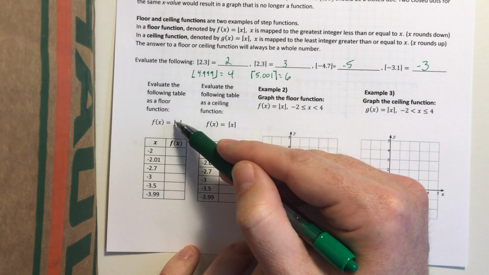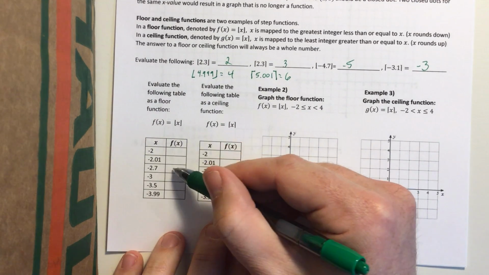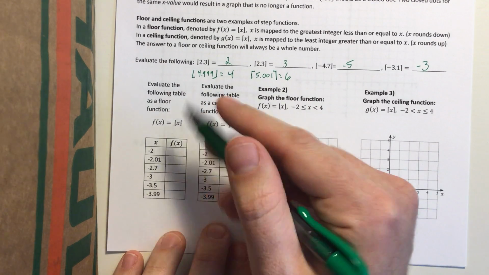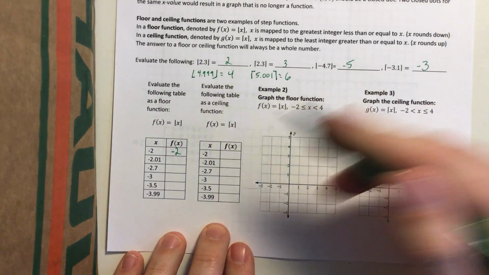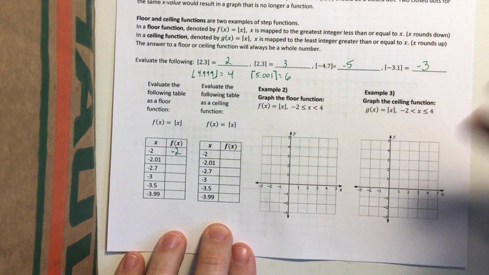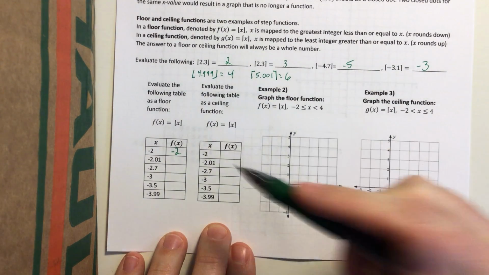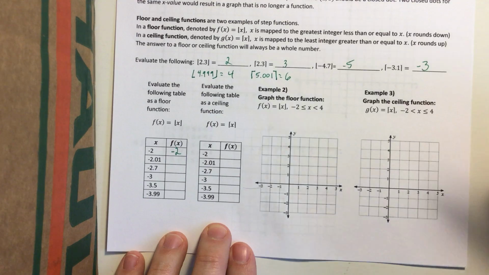a floor function. So this is a floor function, and we're going to put in some values here. So -2, well, that's just going to be -2. That's already an integer, so you don't need to worry about rounding down or rounding up. If it's already an integer, just leave it.